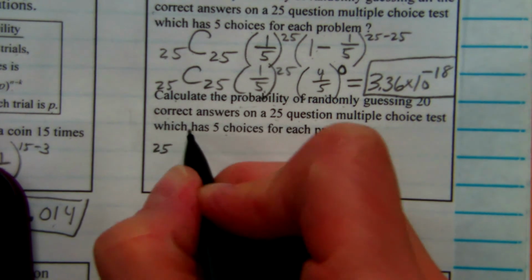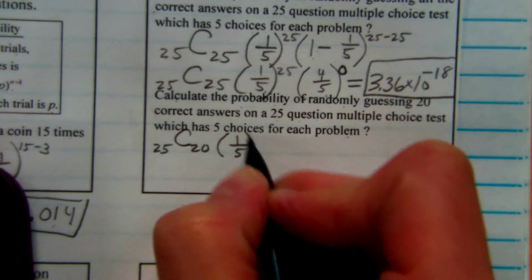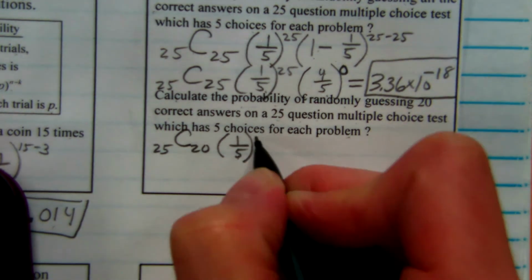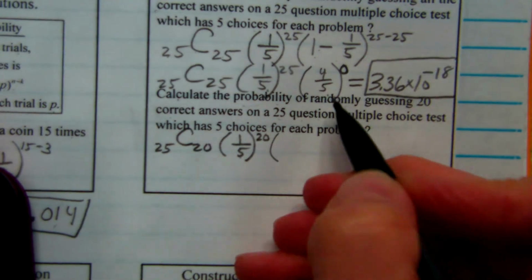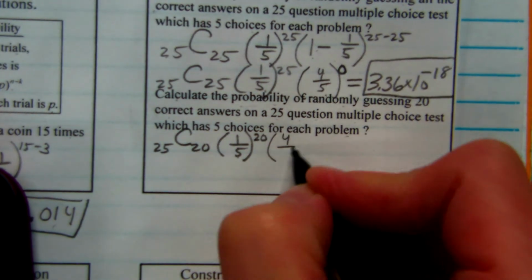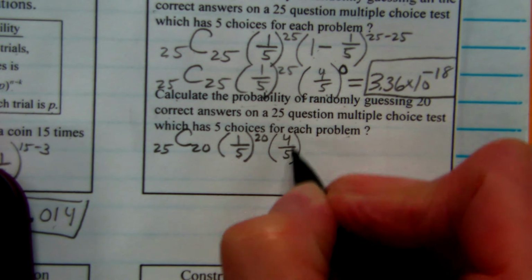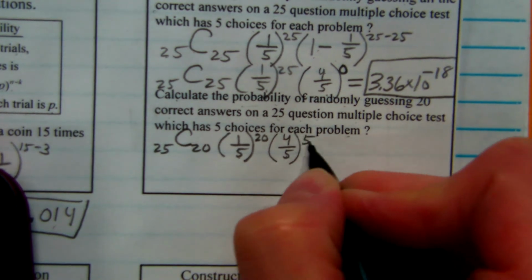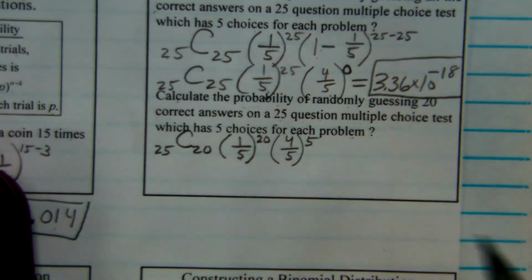We'll have 25 C 20. And then we have a 1/5 chance of getting each question right. We want to get 20 of those right. And then since we already did this subtraction up here, I'm going to go ahead and change this to 4/5, but it's 1 minus 1/5. And so there's a 4/5 chance for those of getting them wrong. And we're going to say, okay, we're going to miss 5. So that's where the 5 comes from. There's 5 of those we think we're going to miss.